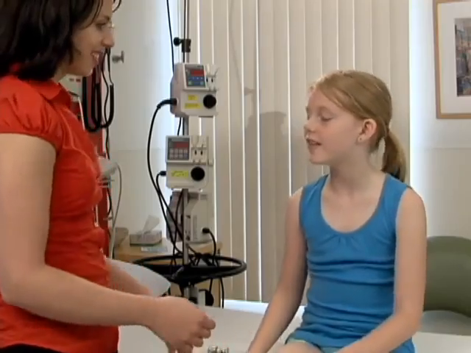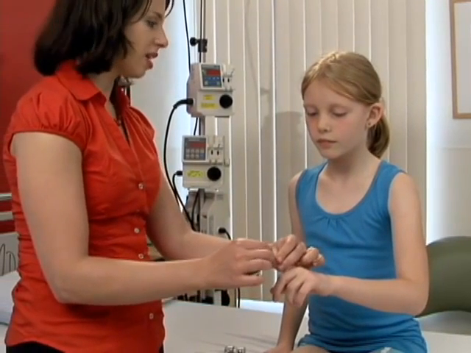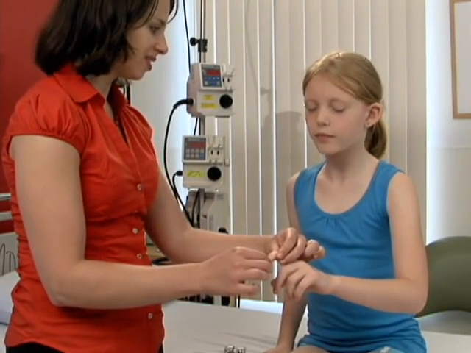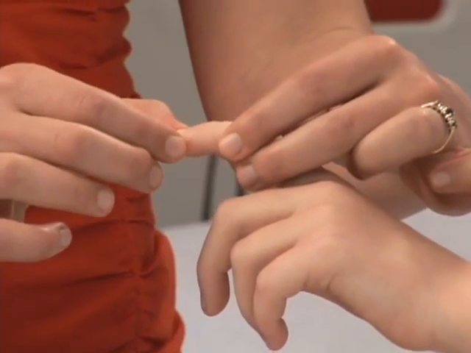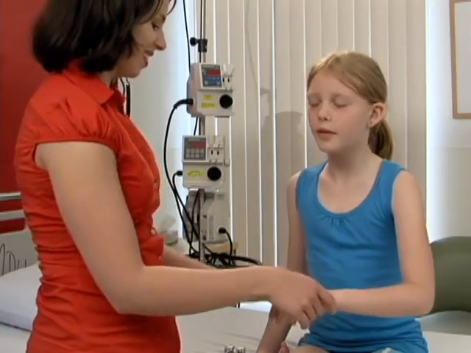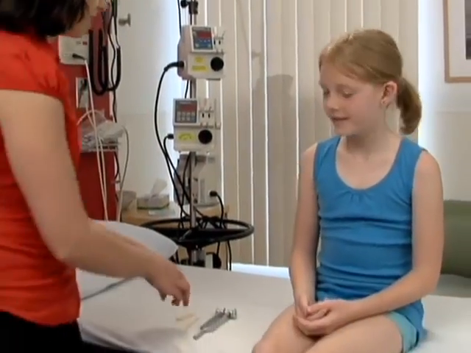Let's do the other hand. It is important that the patient describe where the distal joint was moved to and not the position that the joint finished in. Ready? Down. Very good. That is perfect. We're going to do your legs now.